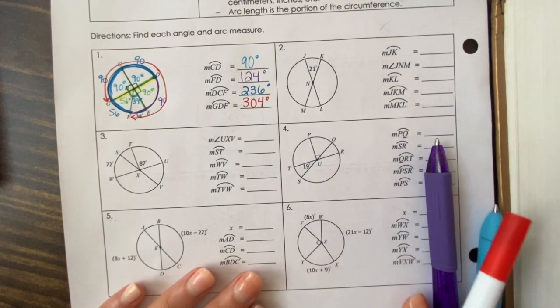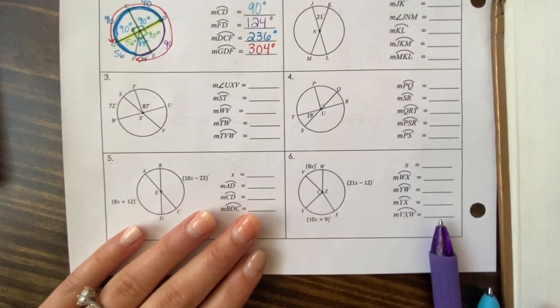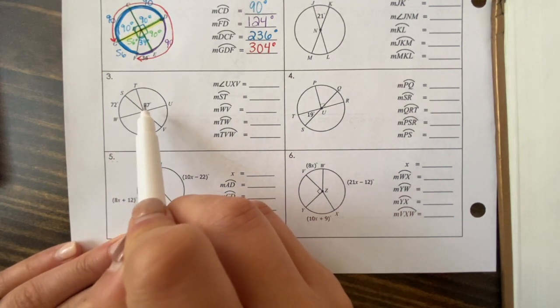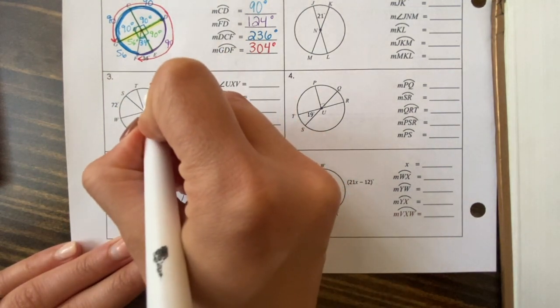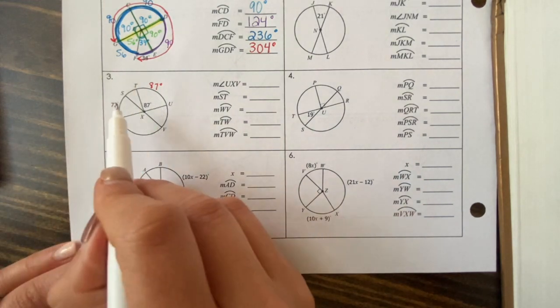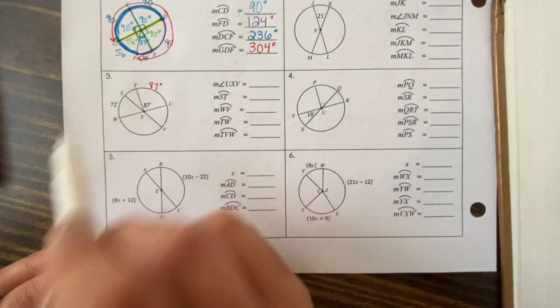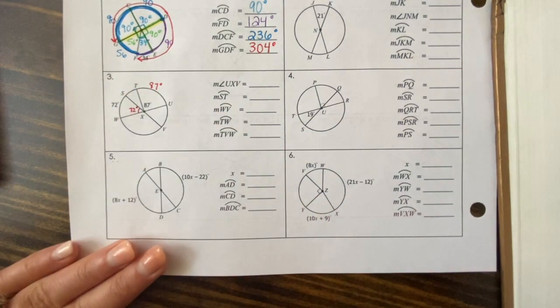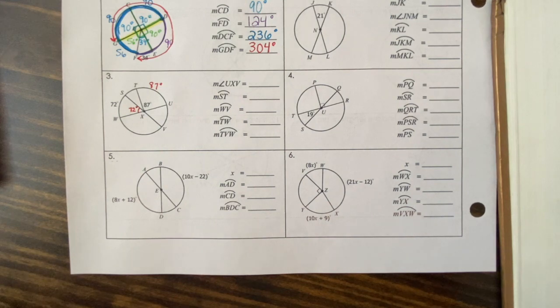All right, we're gonna go ahead and do number 3. All right, so we know this central angle is 87, so we know that this arc measure is 87 from T to U. We know that this arc measure is 72, which means we know this central angle is 72. Let's see what else we know.